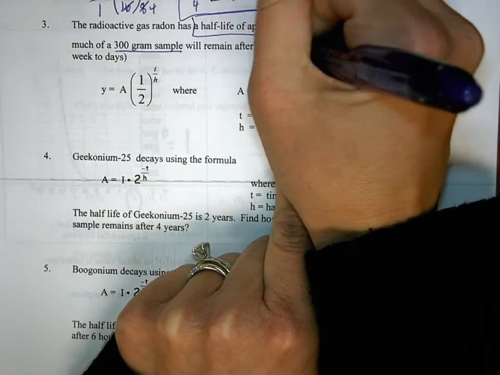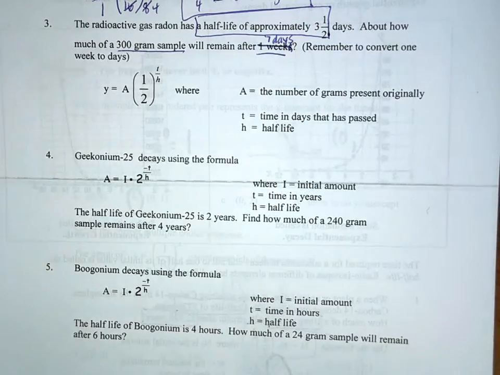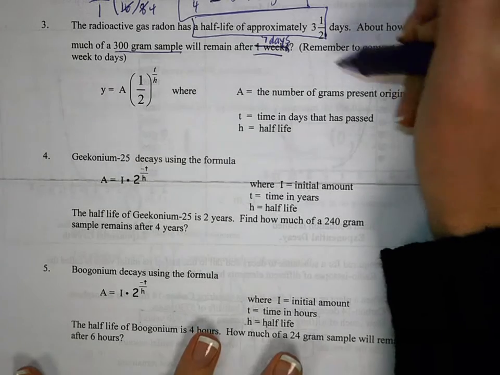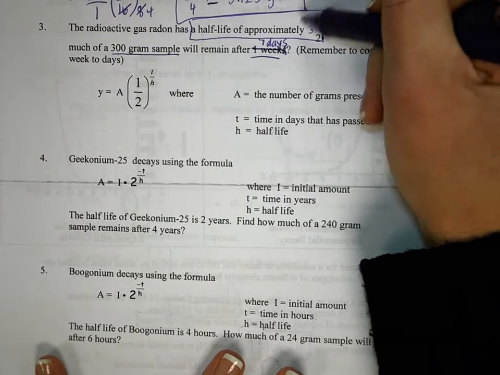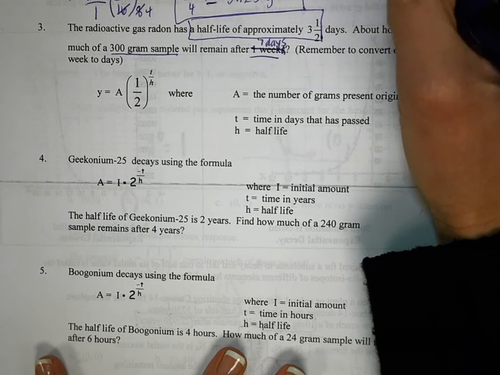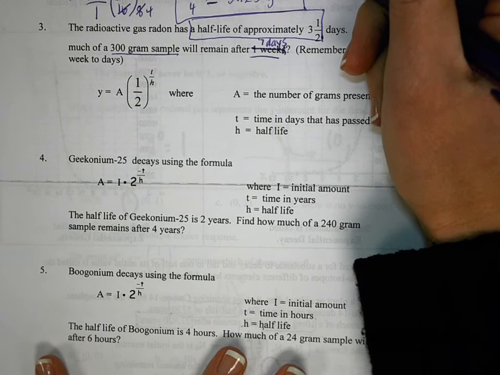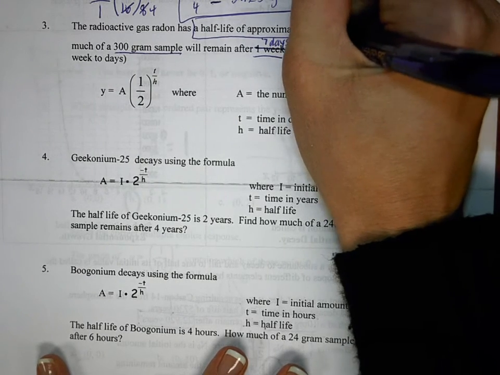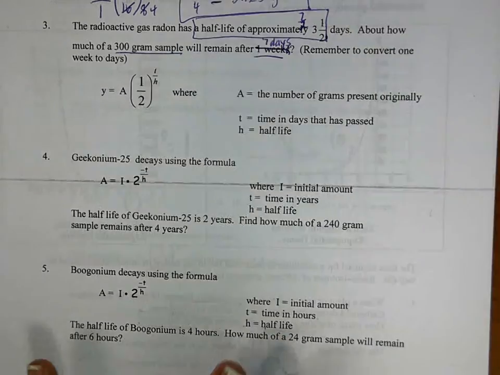So I might go back here so I don't confuse myself and put 7 days. Also, when you see a mixed number like this, I would either change it to a decimal or an improper fraction. I'm going to change it to an improper fraction. So 3.5 is the same as what as an improper fraction? 7 over 2. 3 times 2 is 6, plus 1 is 7. So 7 over 2 is the same as that.